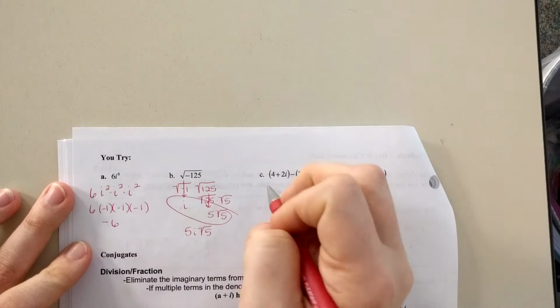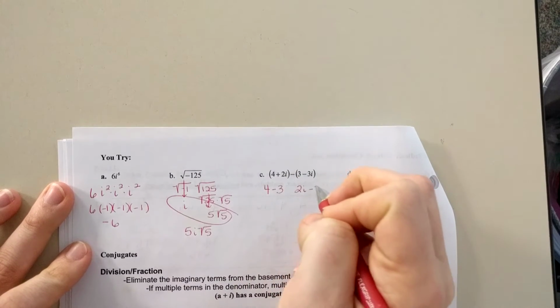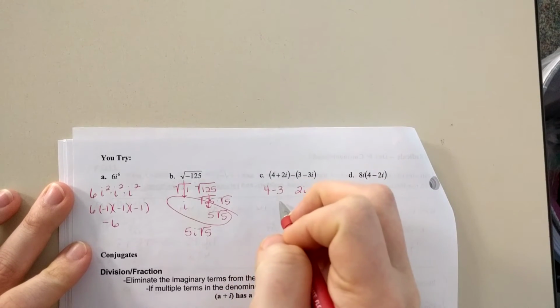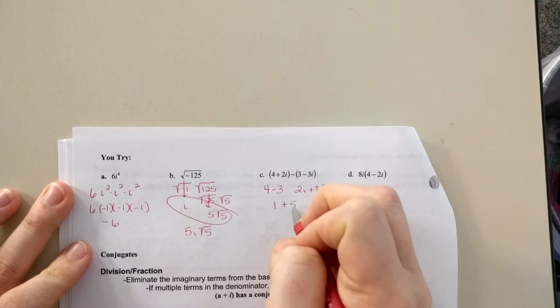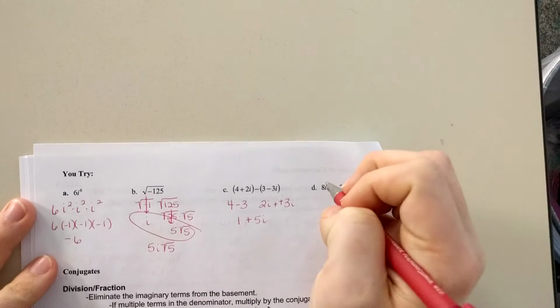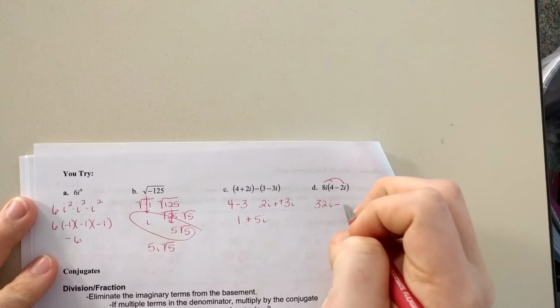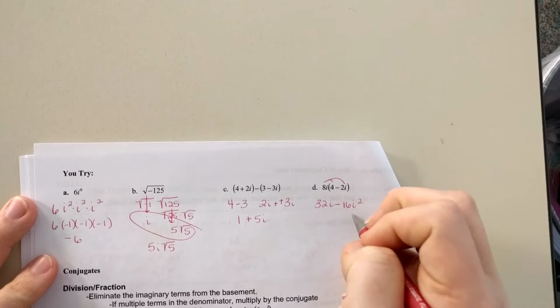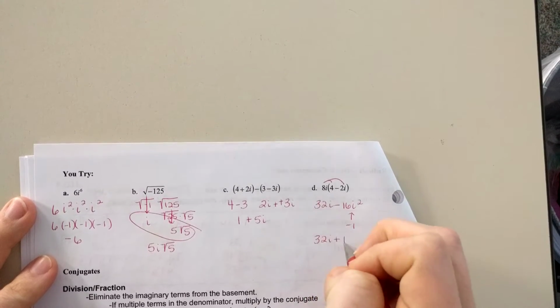C, combining like terms, so 4 minus 3, 2i minus negative 3i. 4 minus 3 is 1. Cross the line, change the sign, plus 5i. All right, and then distribute. So 32i minus 16i squared. Replace the i squared with negative 1, so your solution is 32i plus 16.